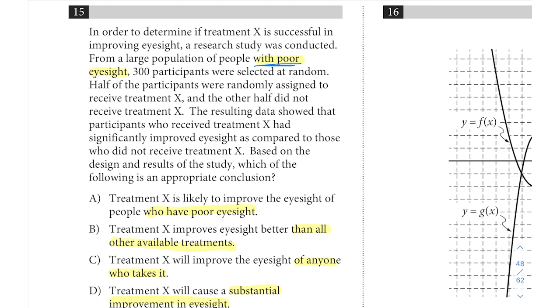In this case, because they say from a large population of people with poor eyesight, the results they saw were that you did have significantly improved eyesight with the administering of treatment X, but just keep in mind that's only for people with poor eyesight, which if we look at our answer choices, B we can eliminate.